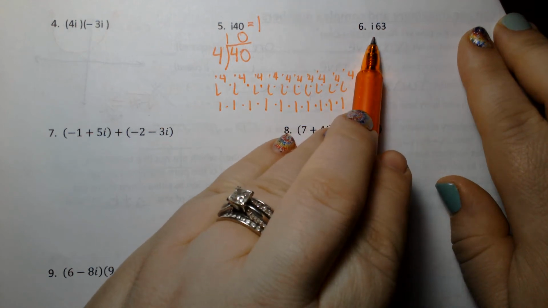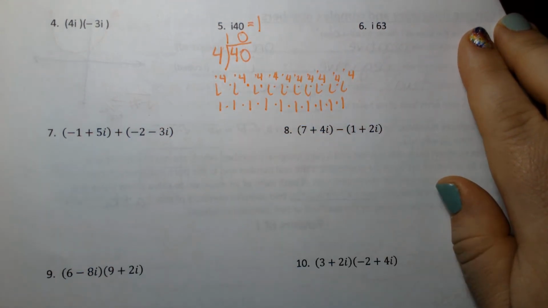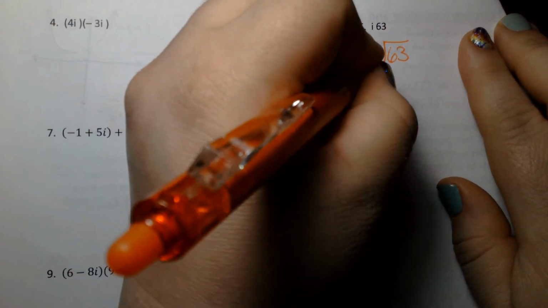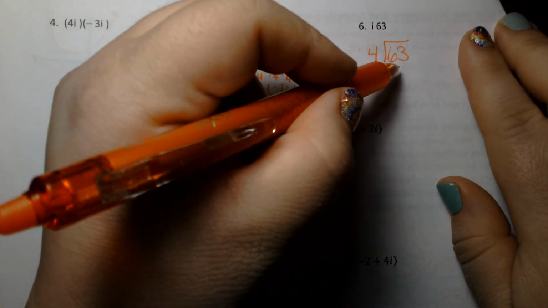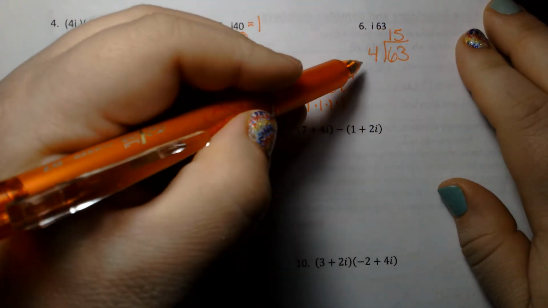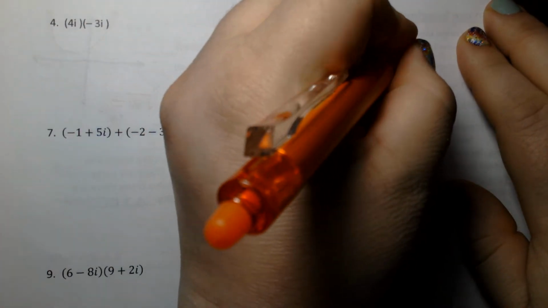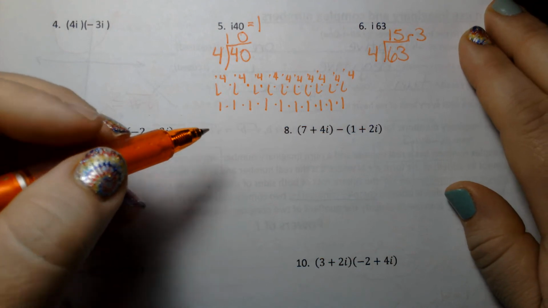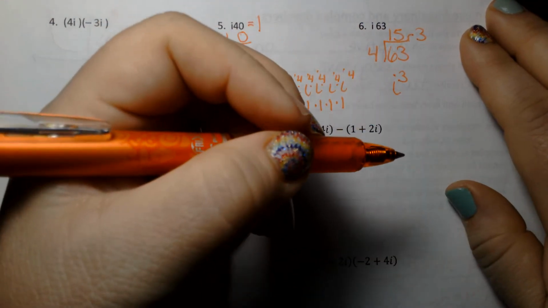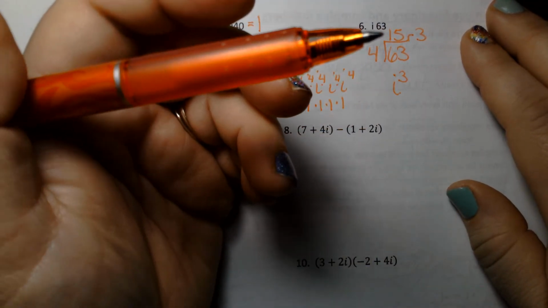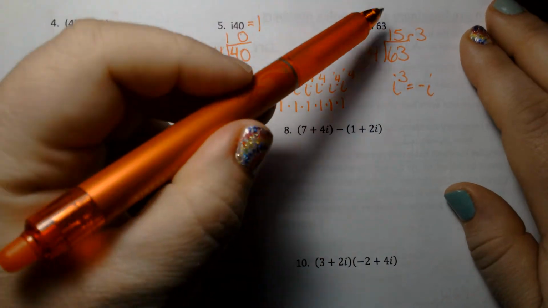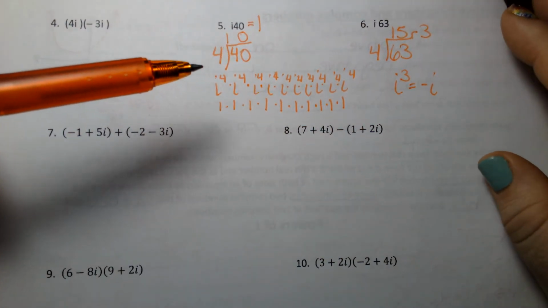Let's see what happens though when I can't take an even number of them out. So 63, how many i to the 4ths can I take out of there? 4 into 63 goes 15 times, and there's a remainder because 15 times 4 is 60. There are still 3 i's hanging out there. So that means i to the 63rd, after I take out all of the i to the 4ths, I'd still have i cubed left over. Well, lucky for us, our song covers i cubed. i cubed equals negative i. So i to the 63rd is also negative i.